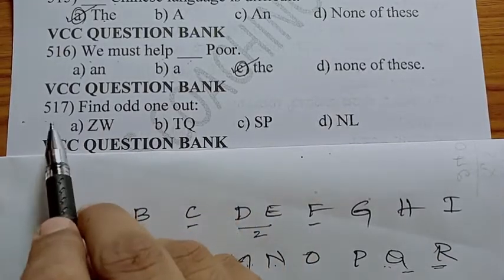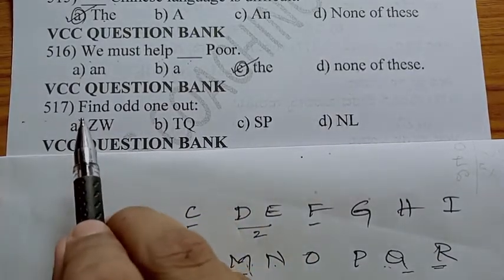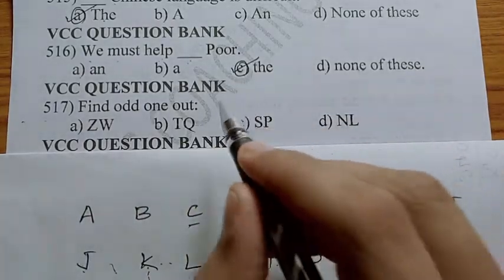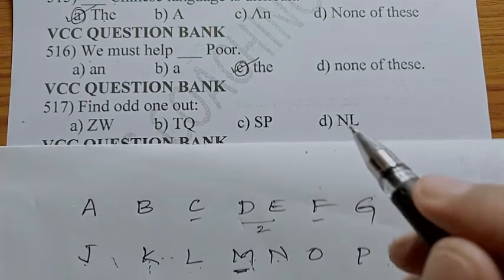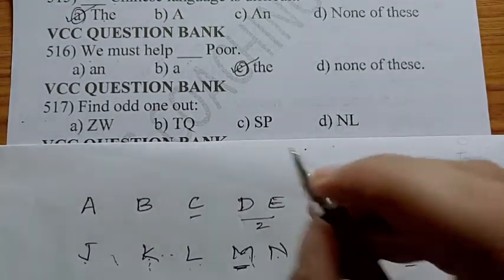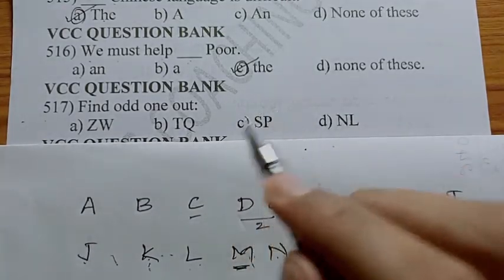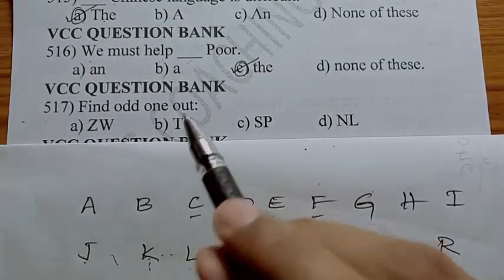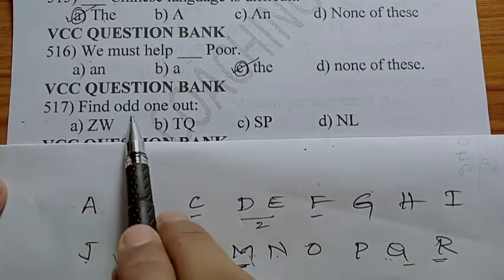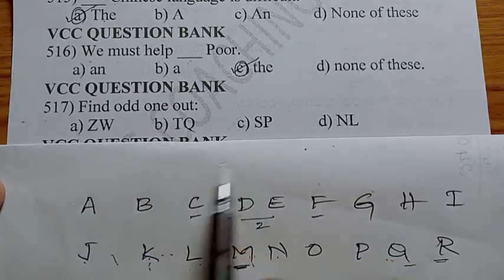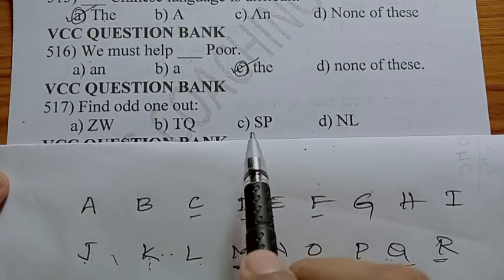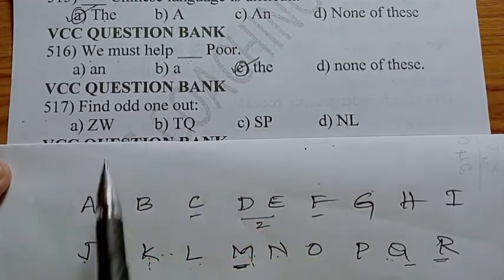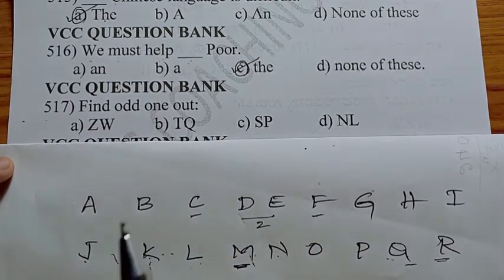VCC question bank question number 517. Dear students, these types of questions are IQ questions or math questions. These are asked in Sainik school R.M.S examination, and this is a very important question. So listen carefully. The question is find the odd one out. Here 3 options would be similar and 1 option would be odd or different from these 3. So we have to find that option.